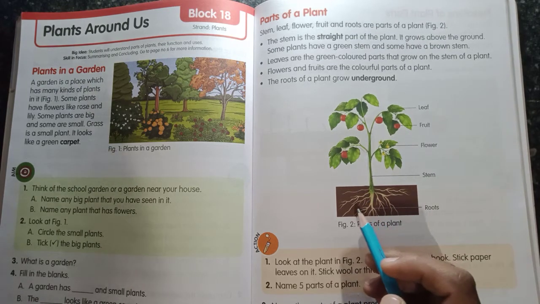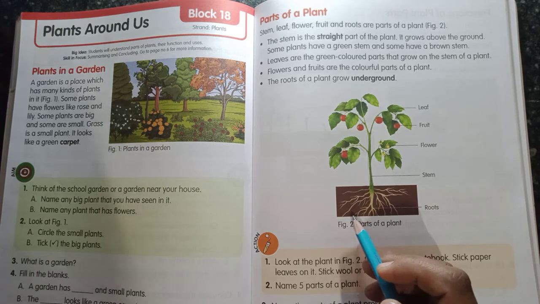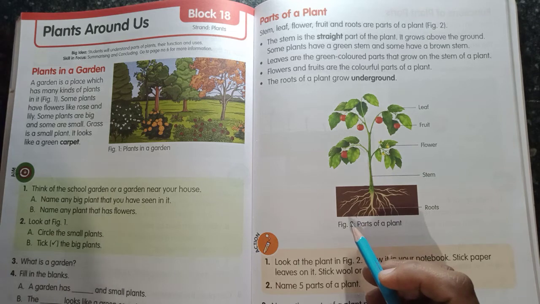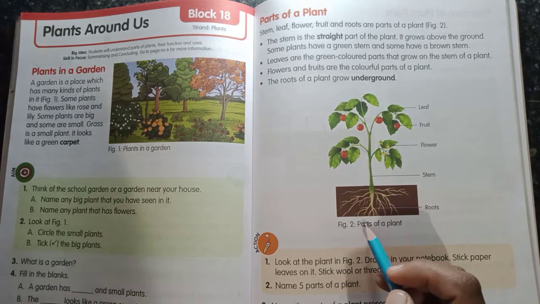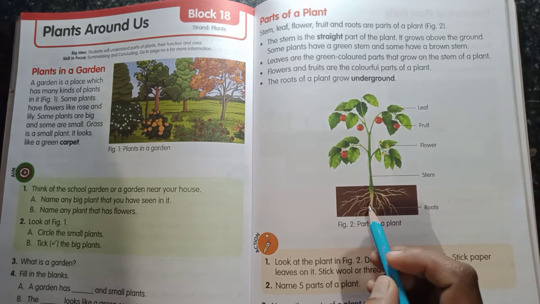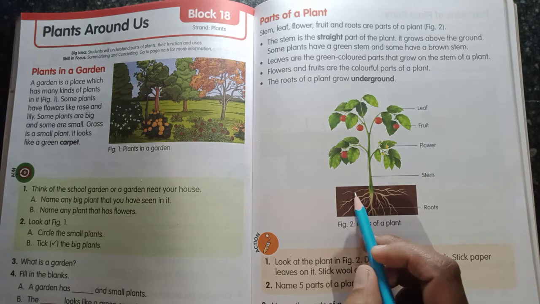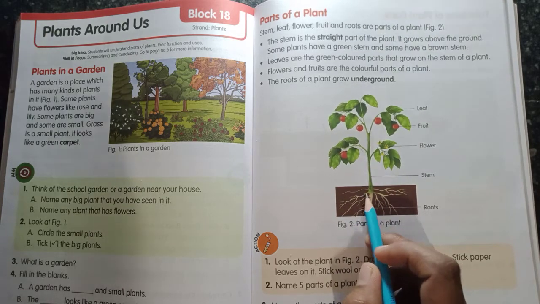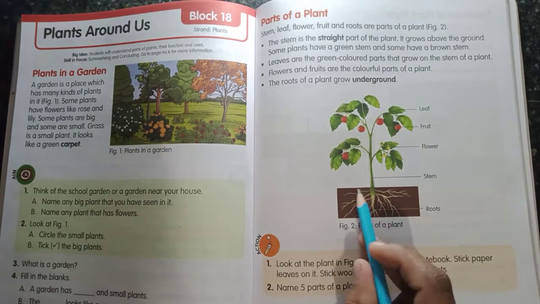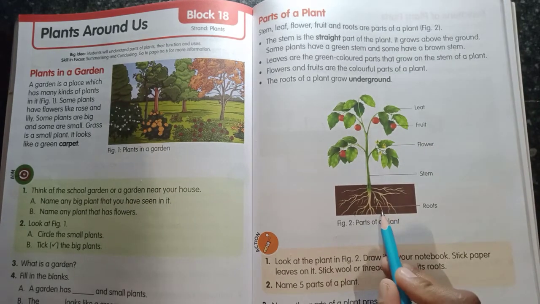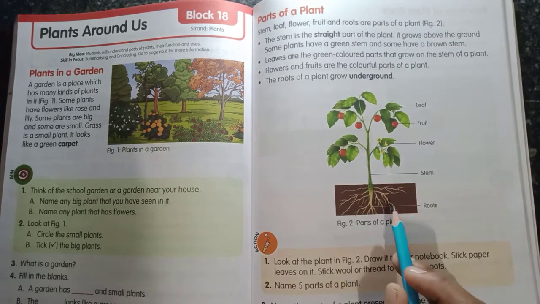So what are minerals? What are nutrients? It is nothing but it supplies energy. It gives us energy when we take it. So we get all energy from the nutrients and minerals that are present in the food. So when we eat food, we will get energy. But what about plants? They will get energy from the water, from the sunlight, and from the soil. Soil means under the ground, the mud part, right? That is known as soil.